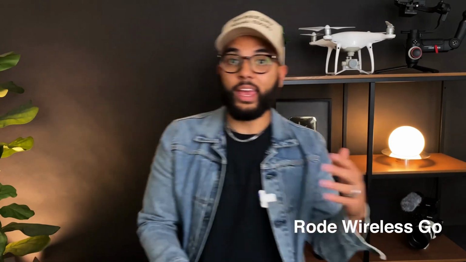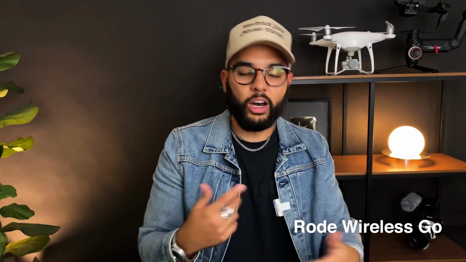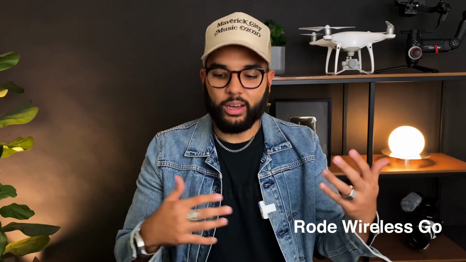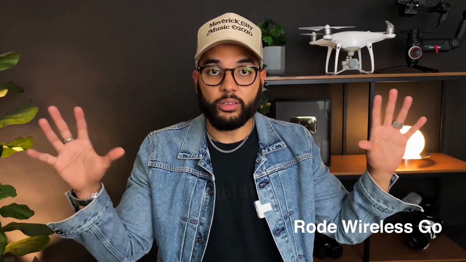I love how you can move around and maintain consistent audio like the Deity, except the Deity just had a very long wire to it, so unraveling that can get annoying. But even just the ability to move around and do whatever you're doing, because creating content using your smartphone can come in so many different ways. But this is the Rode Wireless Go 2. One of the best ways you can level up the audio quality of your smartphone.